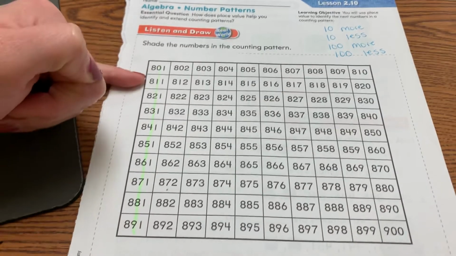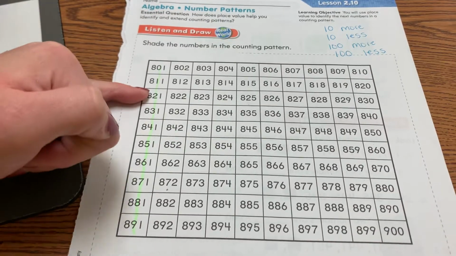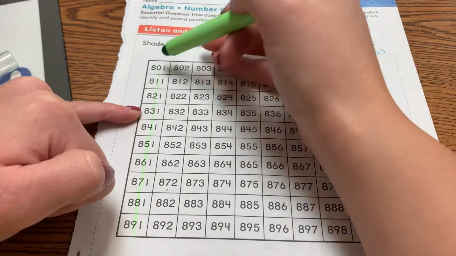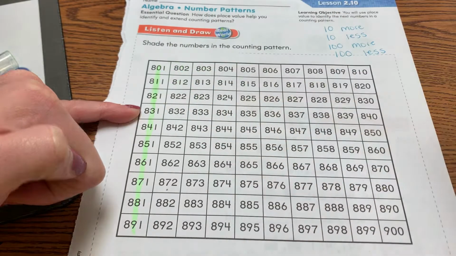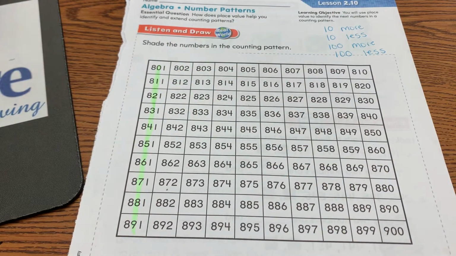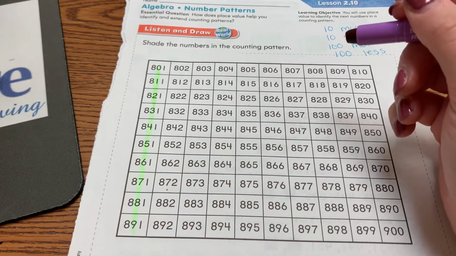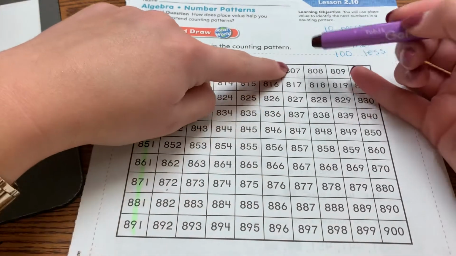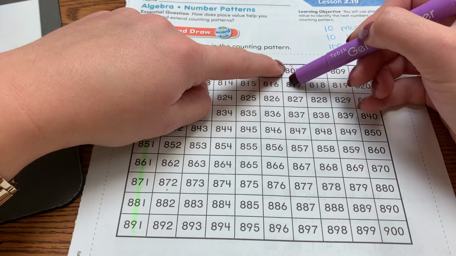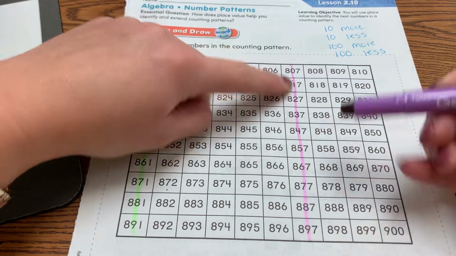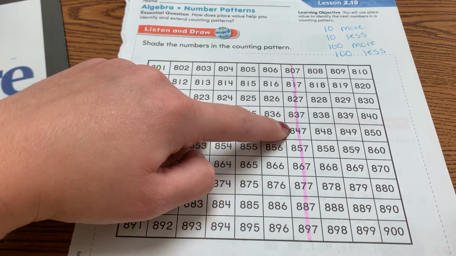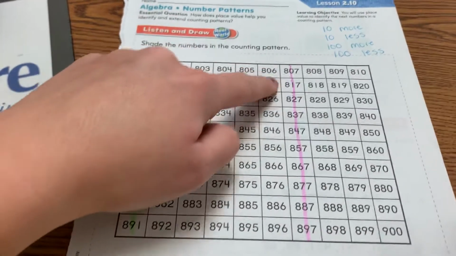801, 811, 821, 831. You're adding 10 each time, even though we're not counting by what we usually count by when we count by tens, starting at 10, 20, 30, 40, 50, 60. Okay? We could start even over here. 807, 817, 827, 837, 847, 857. It's going up by 10 each time.